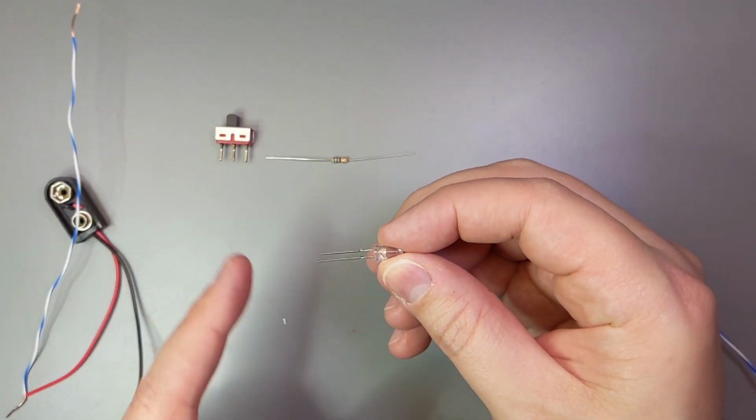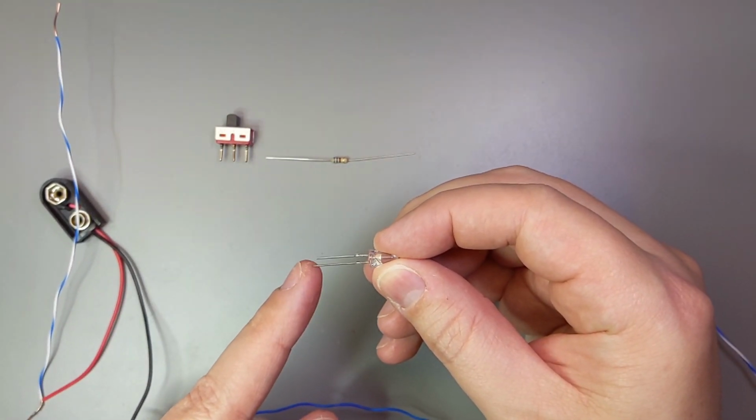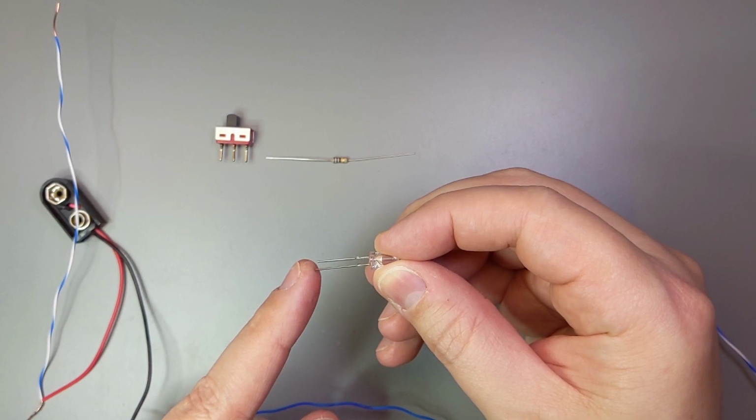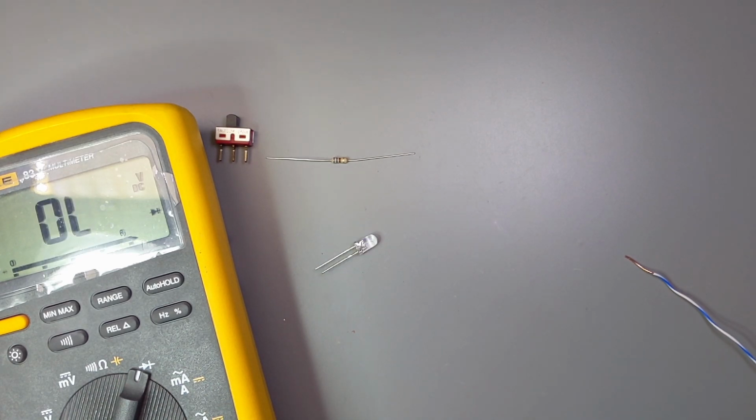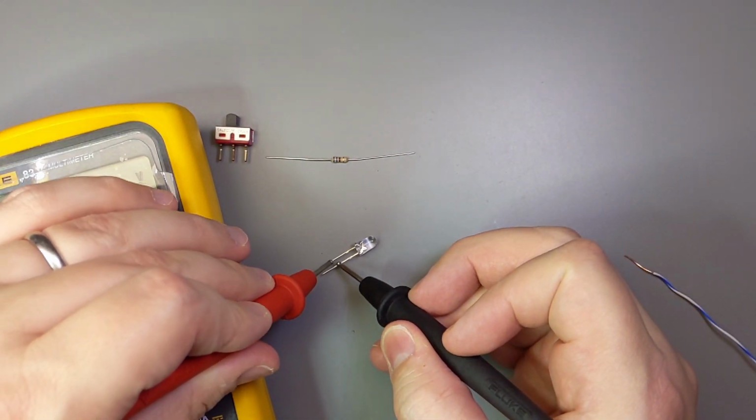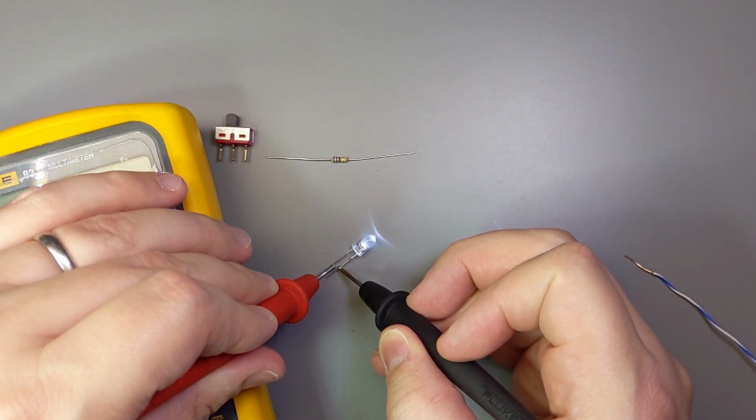Through-hole LEDs will typically have one leg longer than the other. The long leg is usually the positive side or the anode. I like to double check this just because it doesn't take any time really, and I've run into parts before that didn't follow this convention.